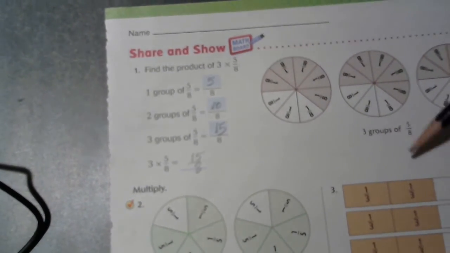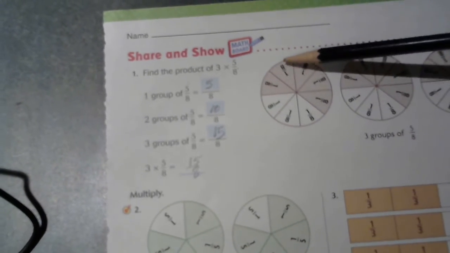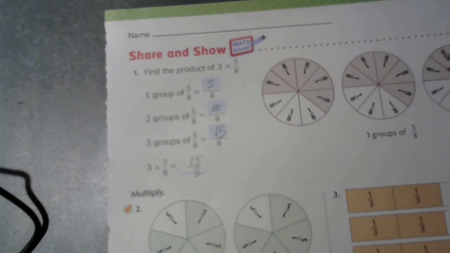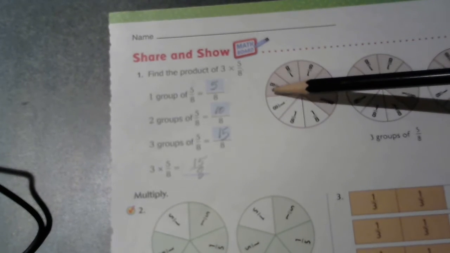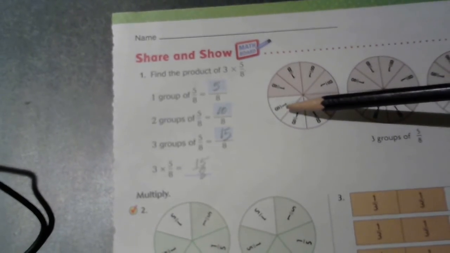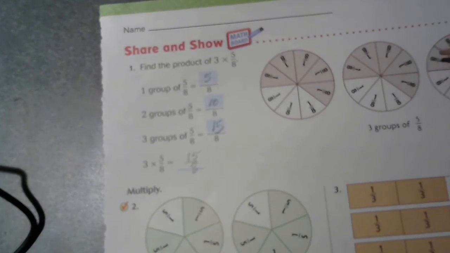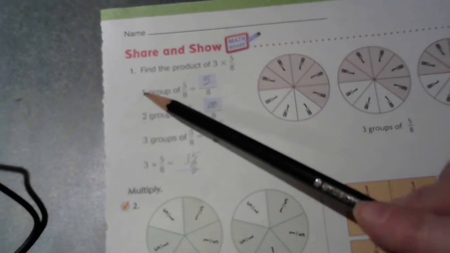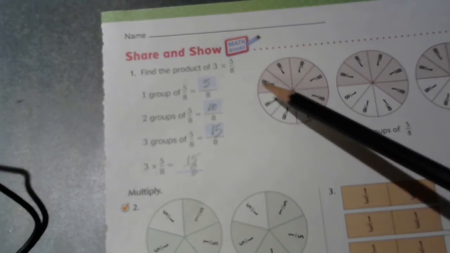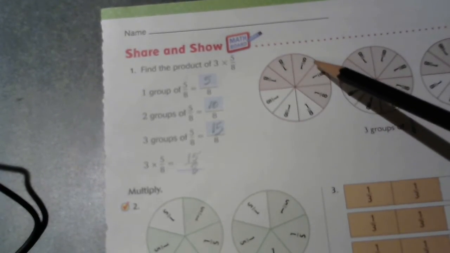Find the product 3 times 5/8. Now, they have 3 groups of 1/8 size pie, and in each group, 5 are shaded. One group of 5/8 is 1, 2, 3, 4, 5, 5/8.